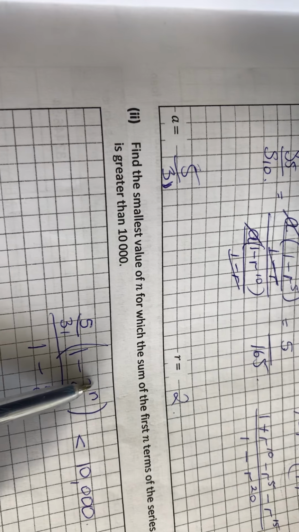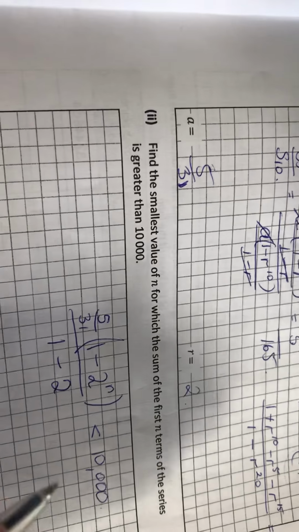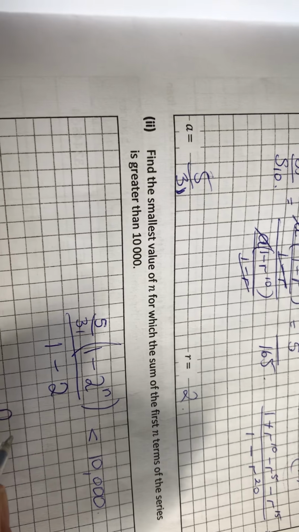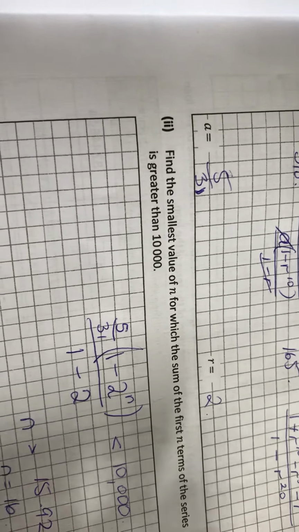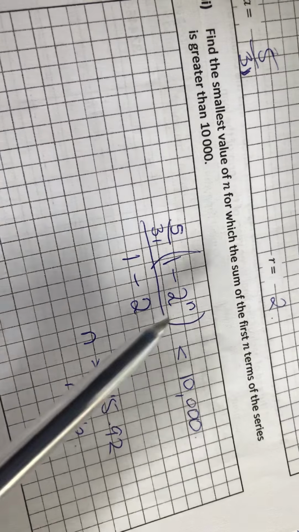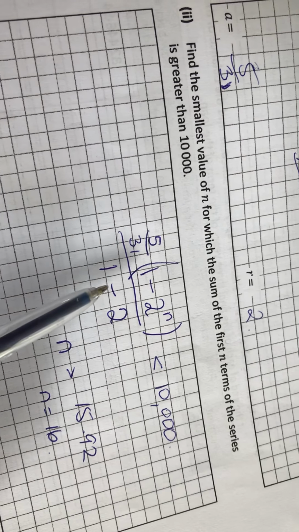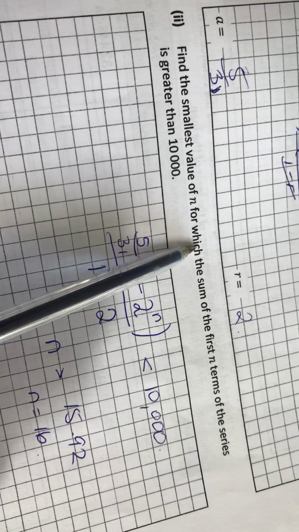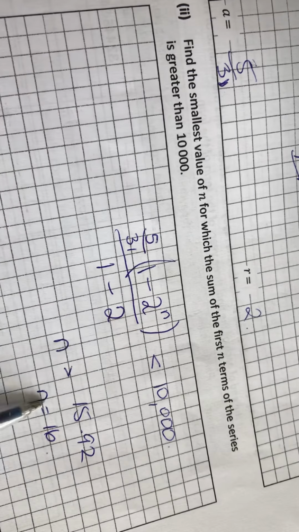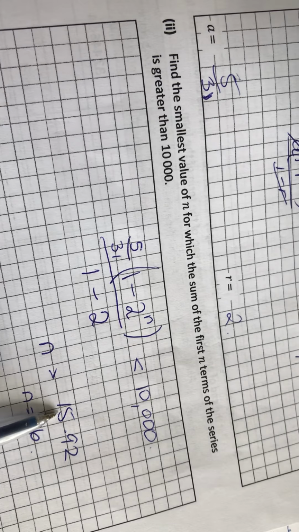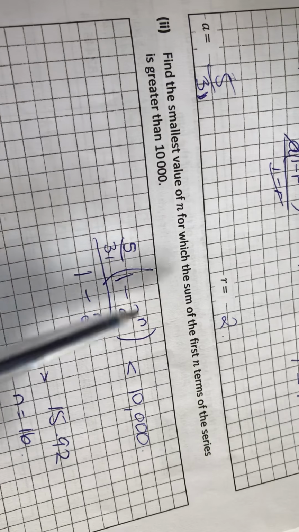Looks like I'm going to be using logs at some point. So just clean all that up, use your logs, and you'll eventually end up with n greater than 15.92. So n is 16. And if you're not sure, you can check that out just by subbing in and seeing, do you get something greater than 10,000? So 15 must be too small. 16 must be big enough. Yeah, I think if I sub that in there, you'll see that.